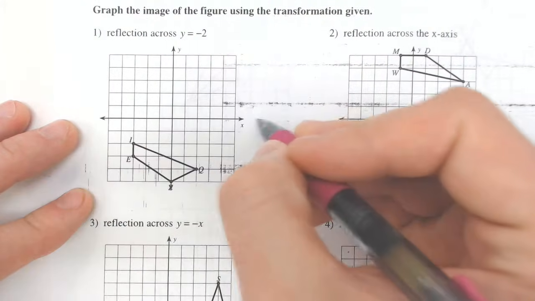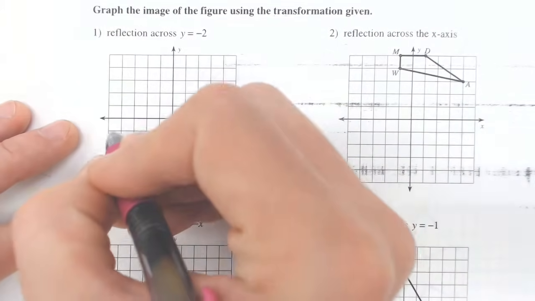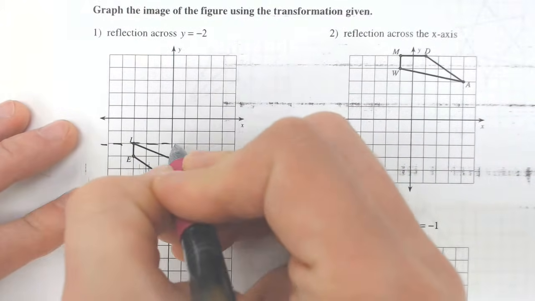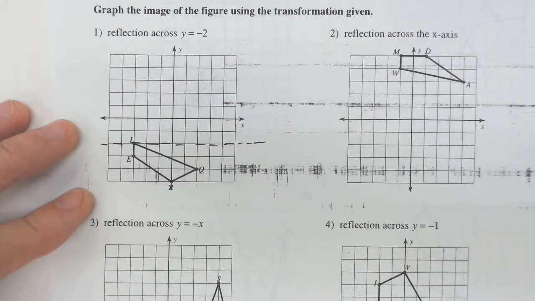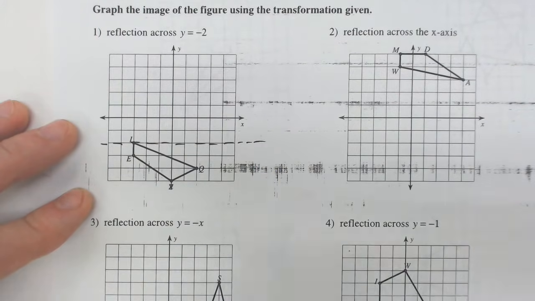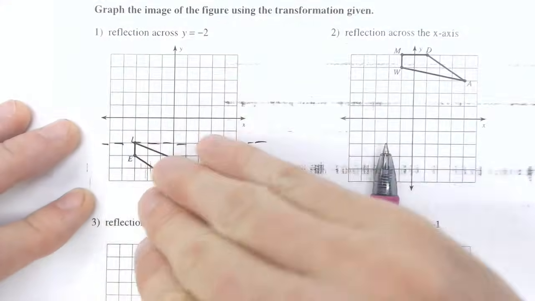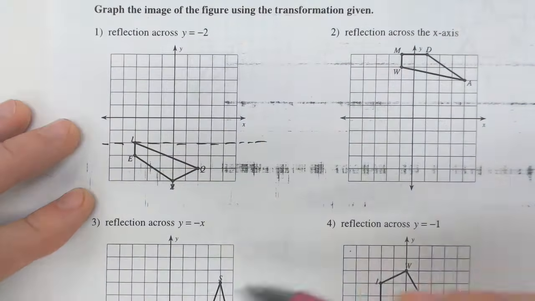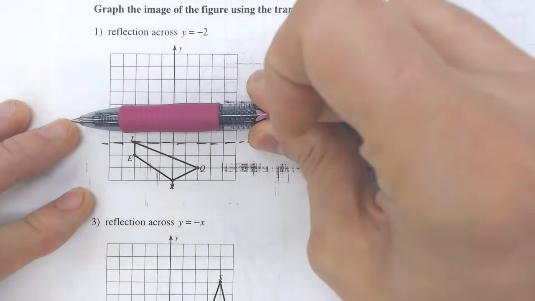So I'm going to draw a horizontal line on the y-axis at -2. That is that dotted line that I am drawing right now. And I'm going to reflect this image over it. So I'm going to flip it over this line, and this image is going to flop up over to here.